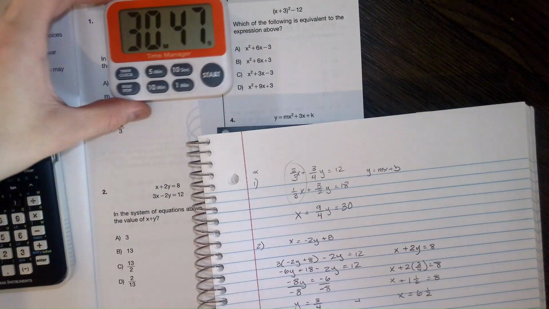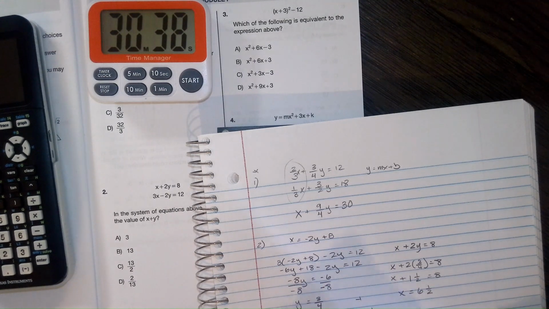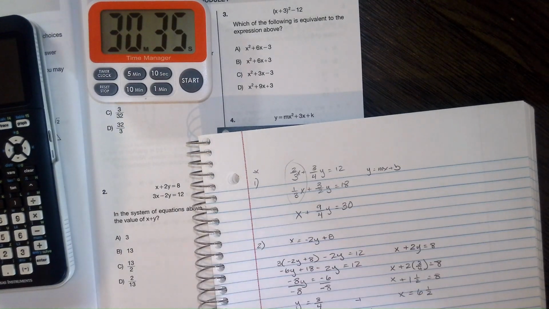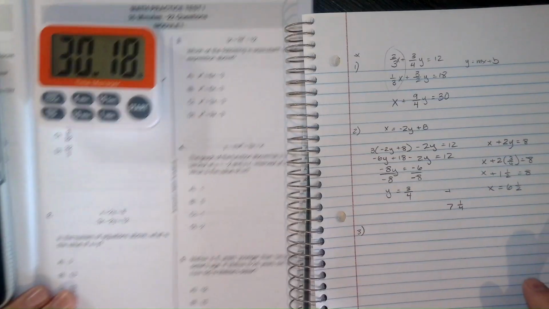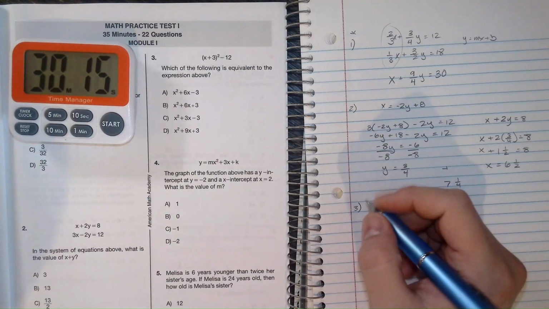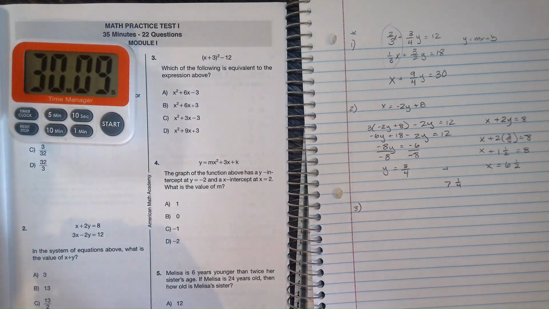What's my time looking like? I got a little over 30 minutes. Which of the following is equivalent to the expression above? So I'm thinking in my mind this is some sort of completing the square. But we'll see where this is going. Which one's equivalent? So I look at these answer choices. I see that there's an x squared value. So it looks like we are just expanding this.